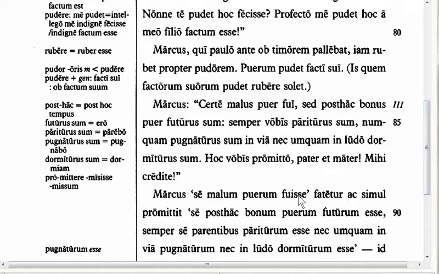So here we have indirect speech where Marcus se malum puerum fuisse fatetur, ac simul promittit, se post hoc bonum puerum futurum esse. So here we have Marcus admits that he was a bad boy, malum puerum fuisse, the perfect infinitive of sum, fuisse, that he was, and at the same time he promises, se post hoc bonum puerum futurum esse, that he will be a good boy after this time. From now on, he will be. Futurum esse, he will be, in direct speech. This is your future active infinitive. Why is it an infinitive? It's an infinitive here in that mood because of our indirect speech. Promises that.